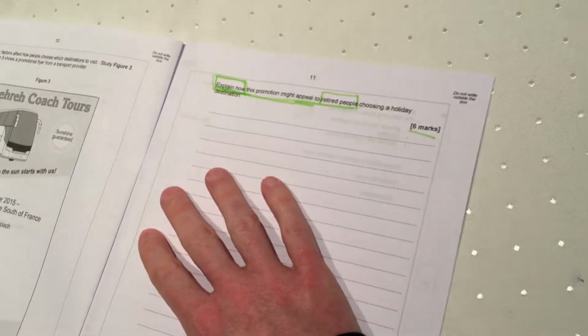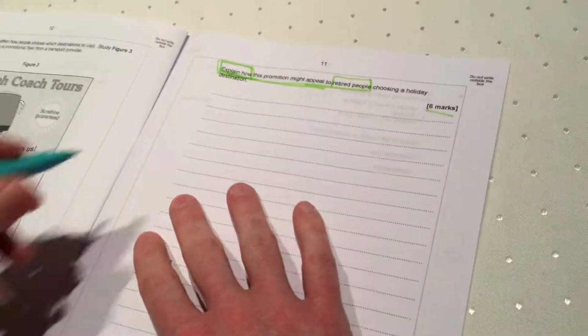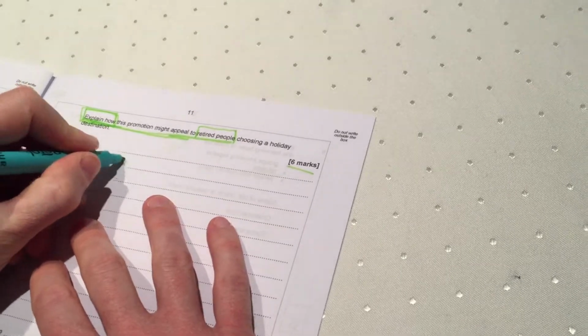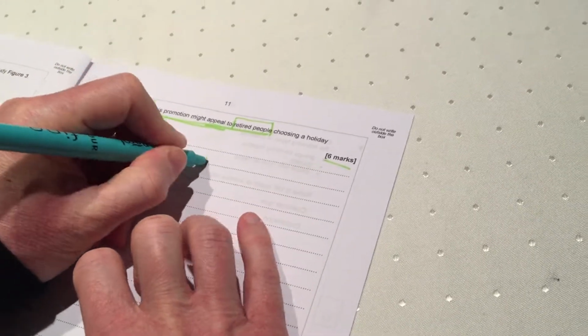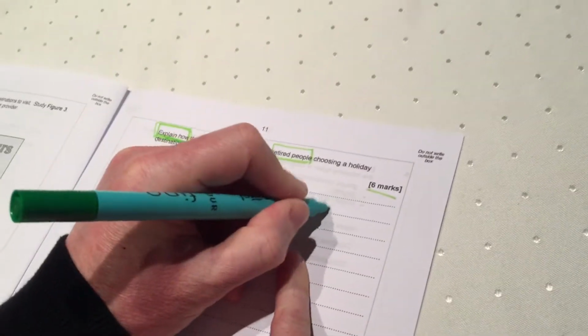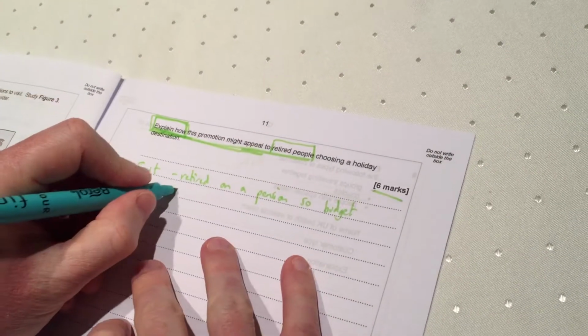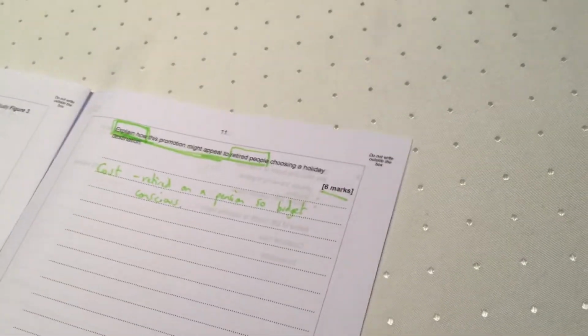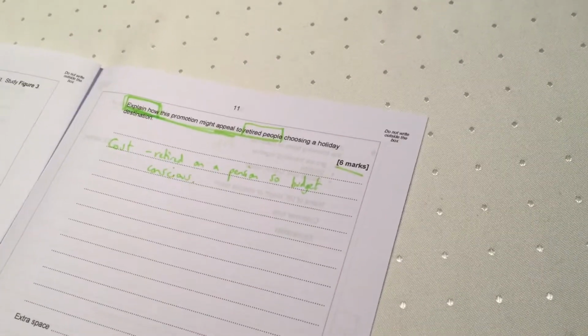So retired people, I'm going to be quite stereotypical. I'm going to go for cost first. So I'm going to mention cost in my answer, and I'm going to say that retired on a pension, so budget conscious. It's a bit like questions when you do them about teenagers and young adults. You can use retired on a pension, so budget conscious.